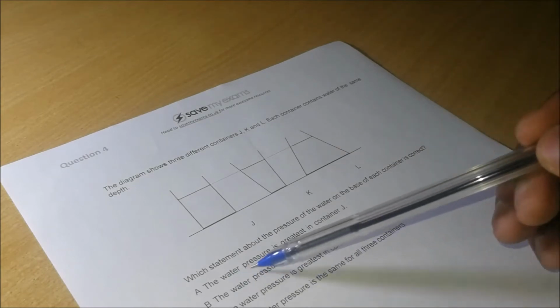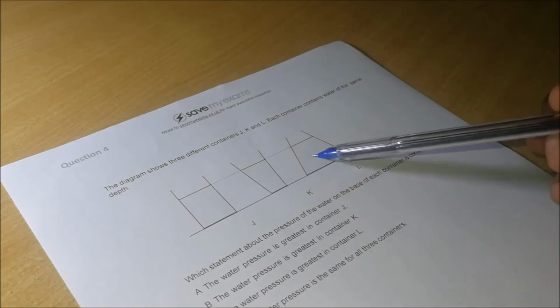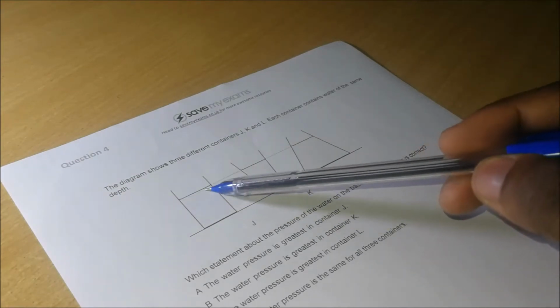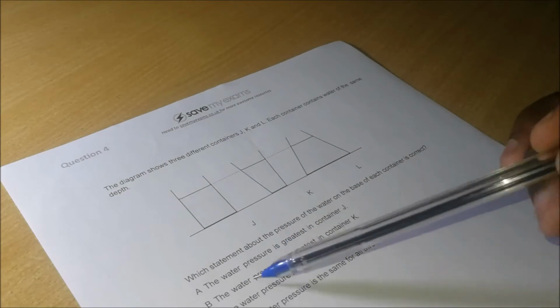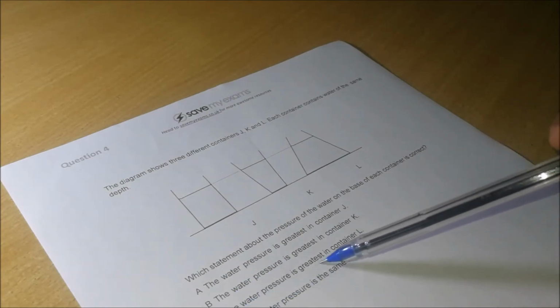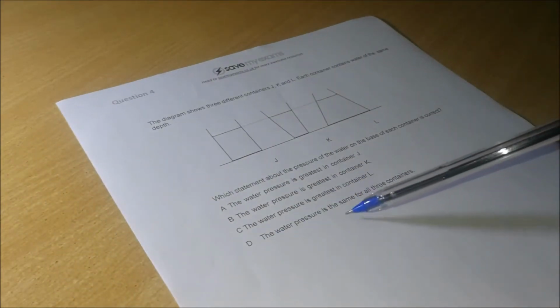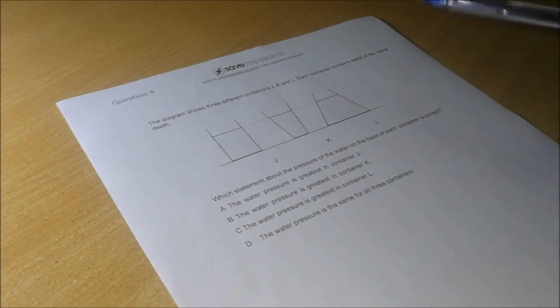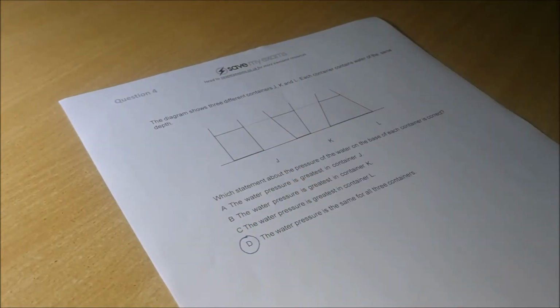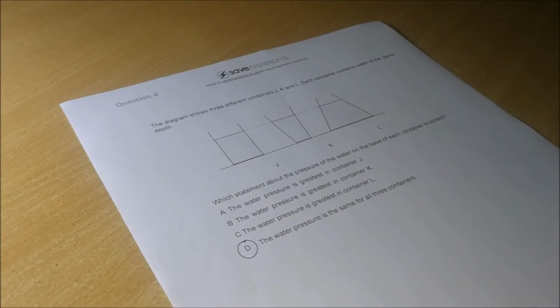So in other words, the water pressure is greatest in container J. There is no such thing as pressure being greater in any of these containers. Why? Because they are all at the same level. So A is out. The water pressure is greatest in container K. No. The water pressure is greatest in container L. No. The answer is D, which says that the water pressure is the same for all the 3 containers. So our answer is D. The other properties of liquid pressure are pressure increases with depth. Then also pressure at a point in the liquid is the same in all directions.